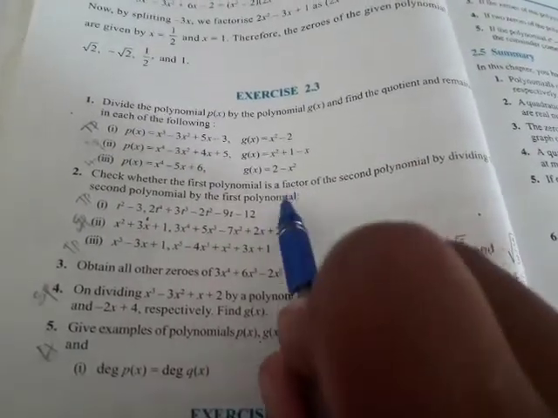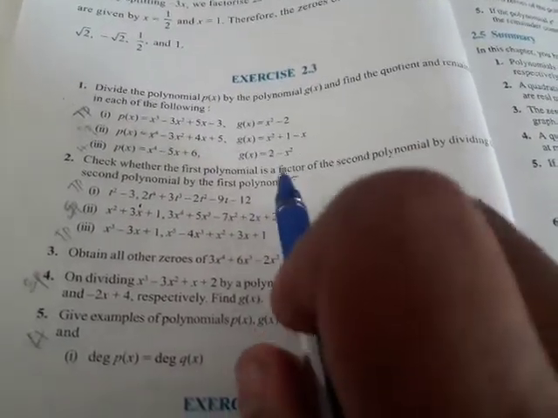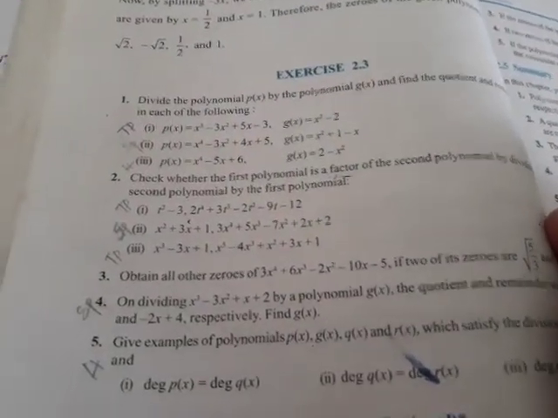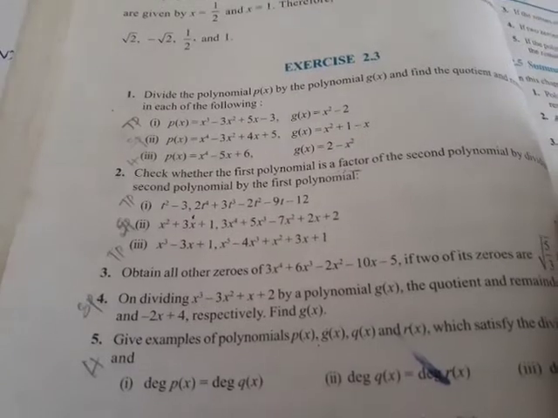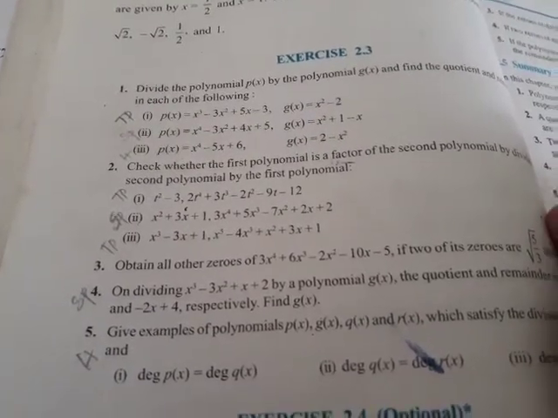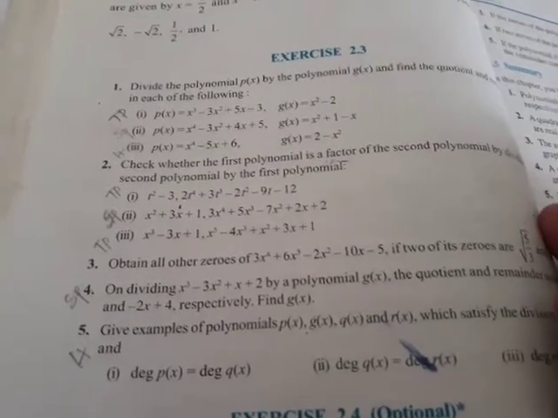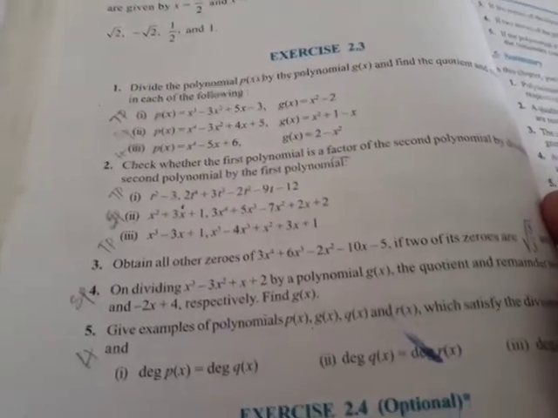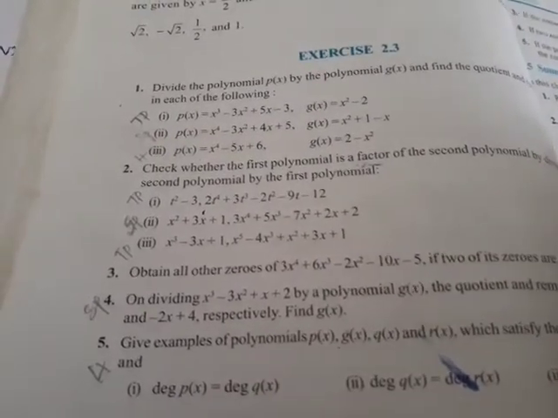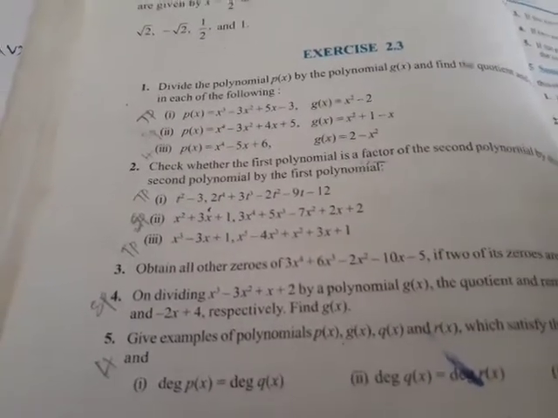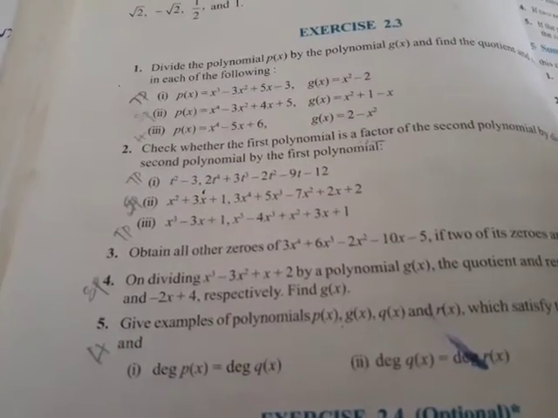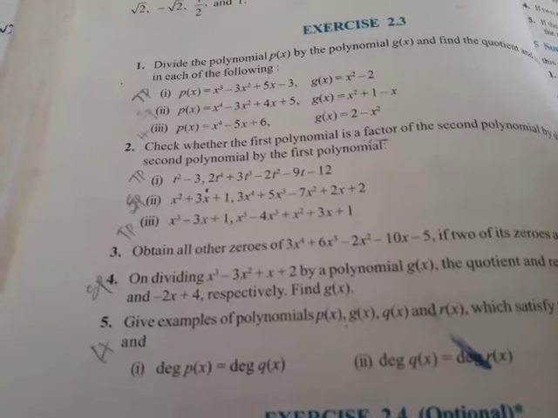What do you mean by the word factor? When you come across numbers, we call a number a factor of another if it divides the number exactly. What is meant by dividing exactly? If it leaves the remainder 0. For example, 5 is a factor of 25, because if you divide the number 25 by 5, you will get the remainder as 0. Therefore, 5 is a factor of 25. So, if a number divides another number exactly without leaving any remainder, then it is called a factor.